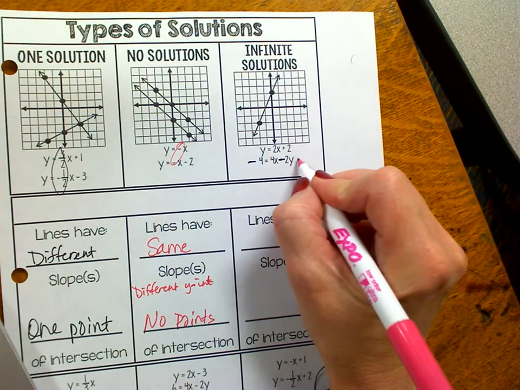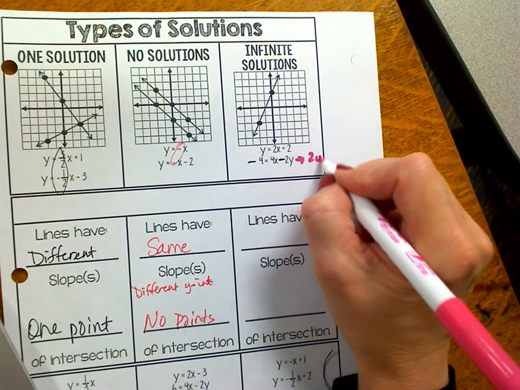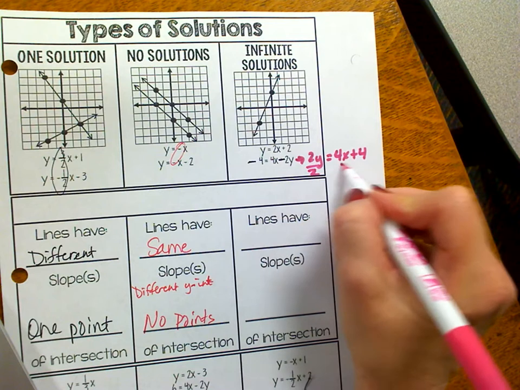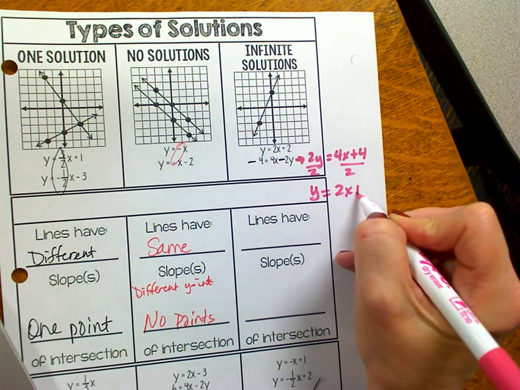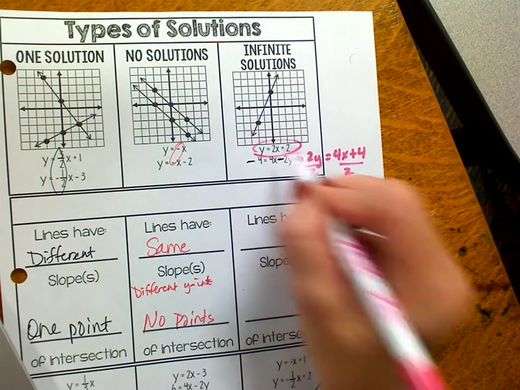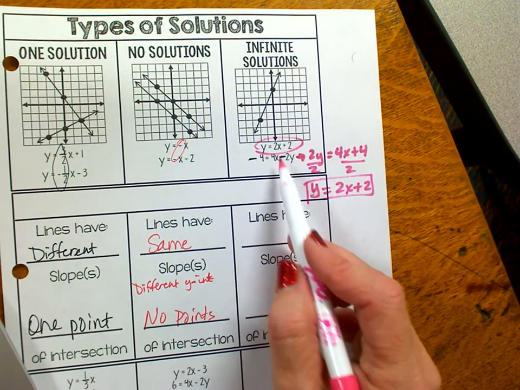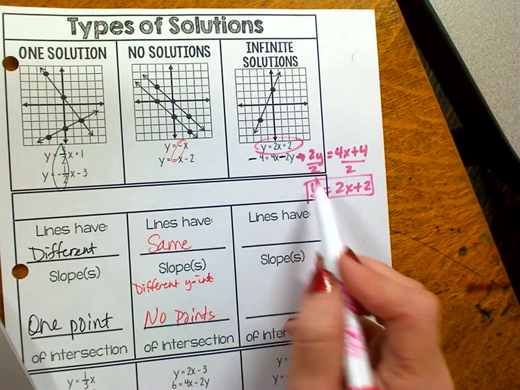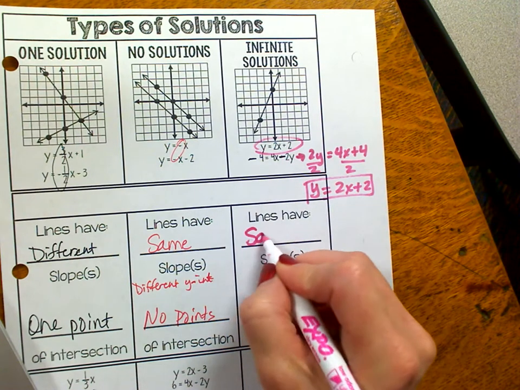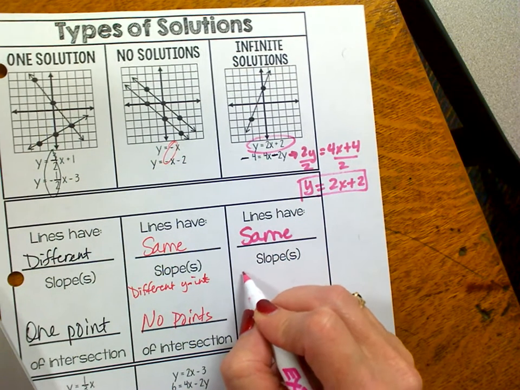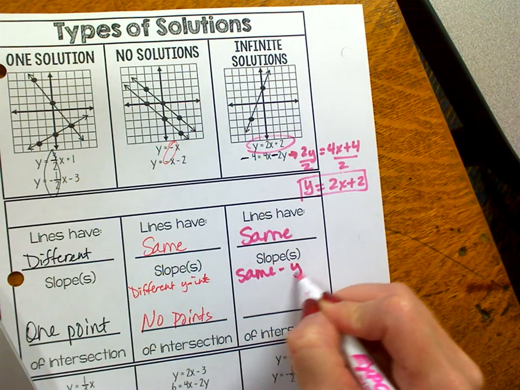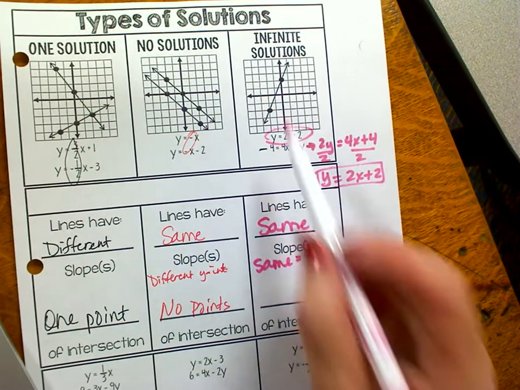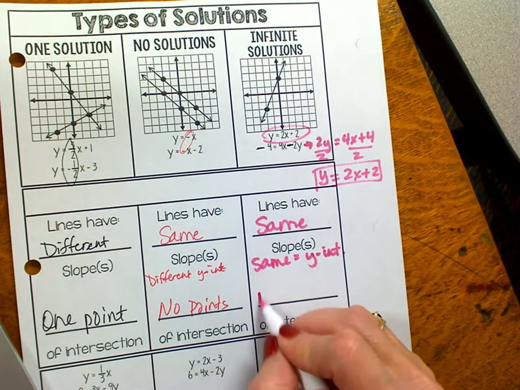Because if you put this in slope-intercept form, 2y equals 4x plus 4, and divide by 2, y equals 2x plus 2. Notice they are the exact same. A lot of times they won't flat out show you that right away. You have to do some calculation and get it in slope-intercept form first. If they're the exact same, that means the same slope and the same y-intercept. They have infinitely many solutions.